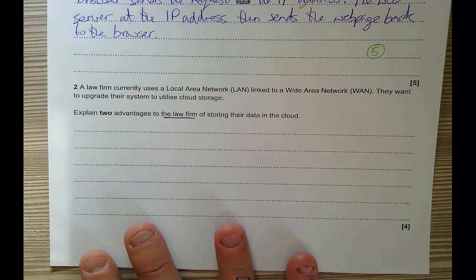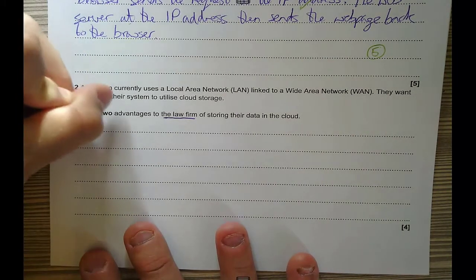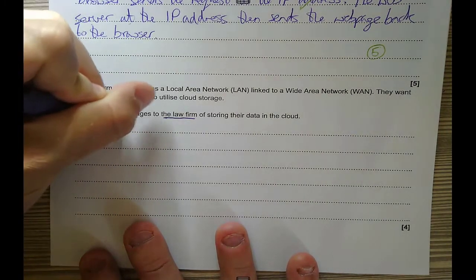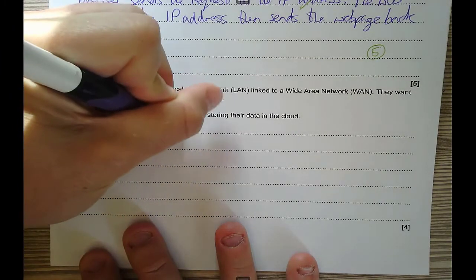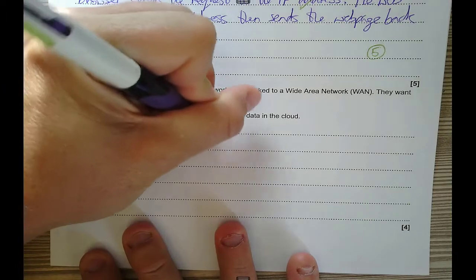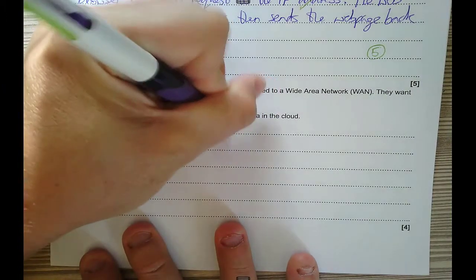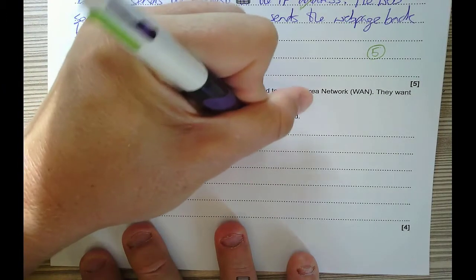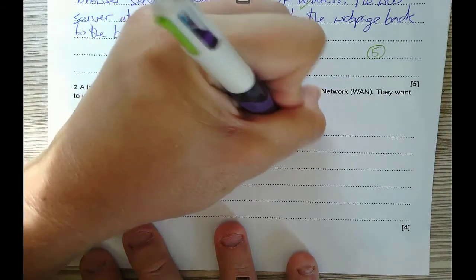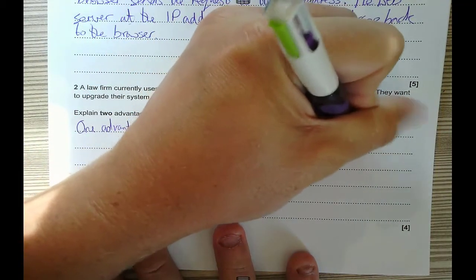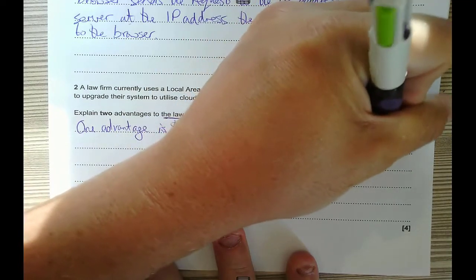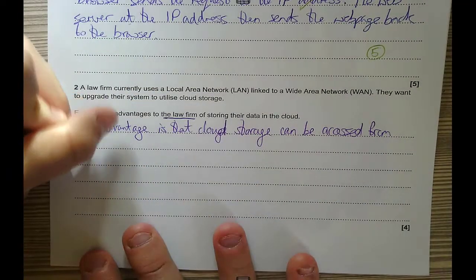Okay, so I'm going to start with one advantage is that cloud storage can be accessed from anywhere.